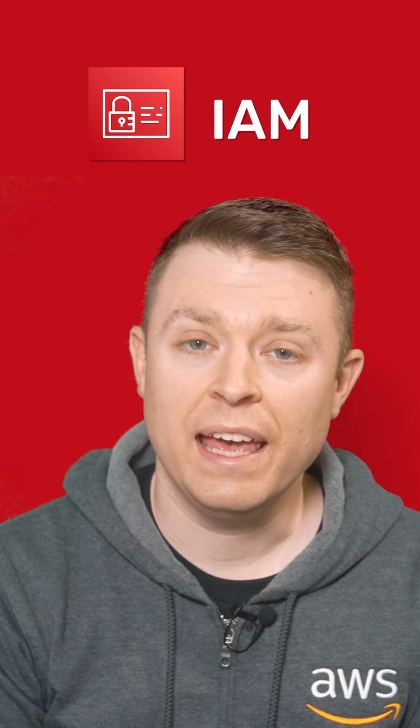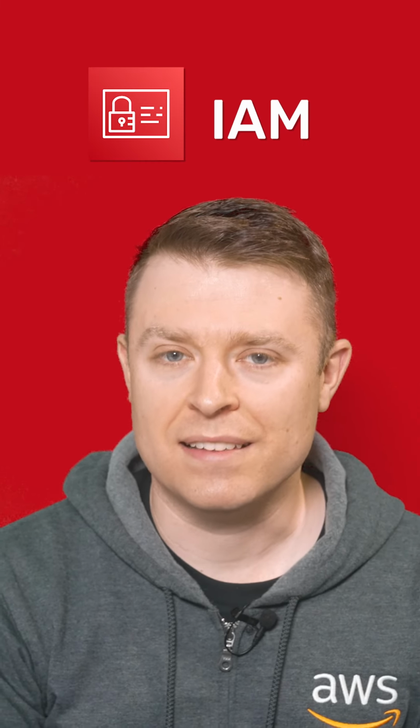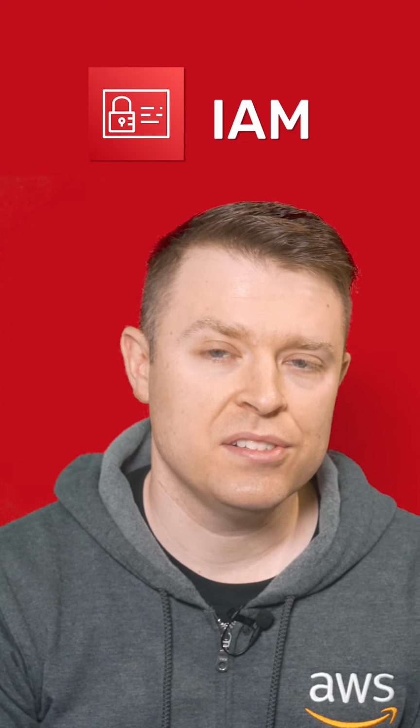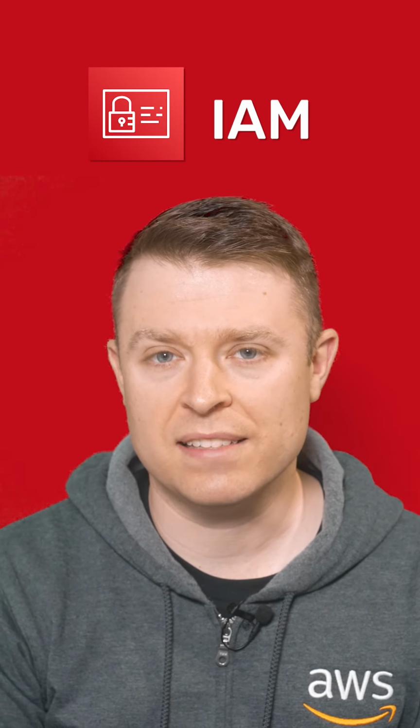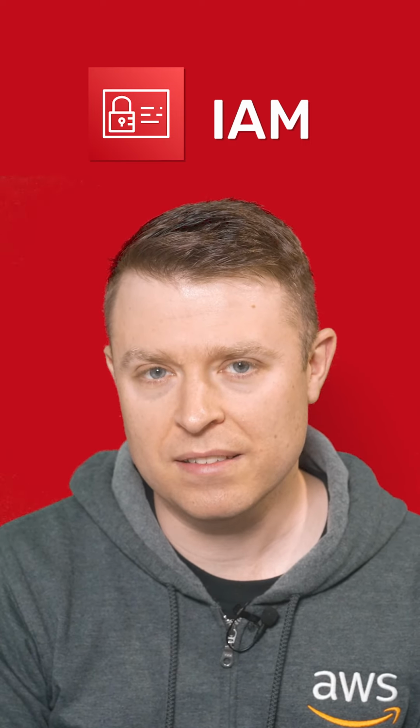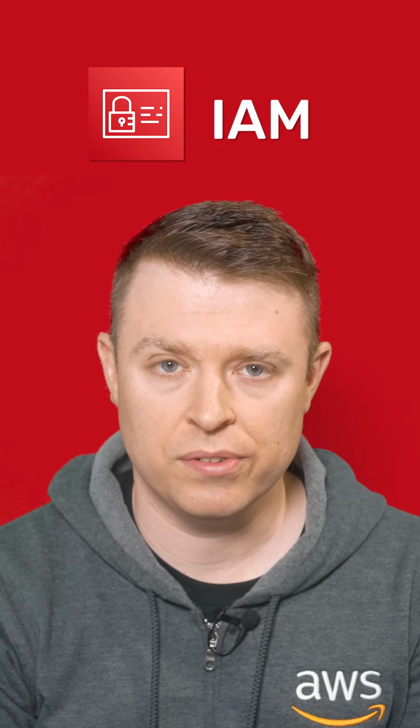Today we're going to talk about AWS IAM. IAM stands for Identity and Access Management, and it's a really important security service which allows you to strictly control who has access to what inside your AWS accounts. It lets you control who is signed into your AWS accounts and then what they have permission to use.